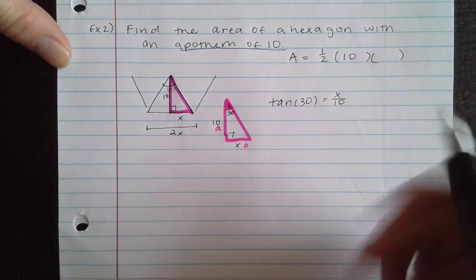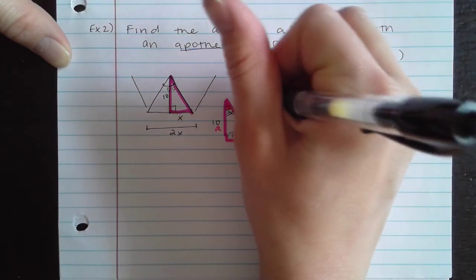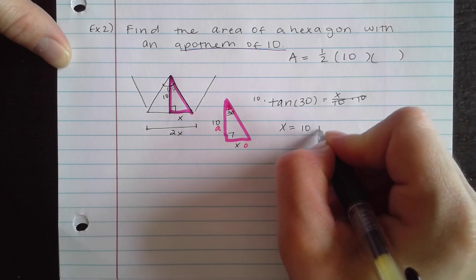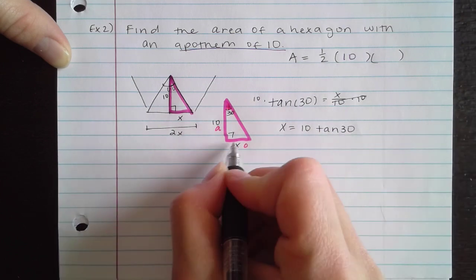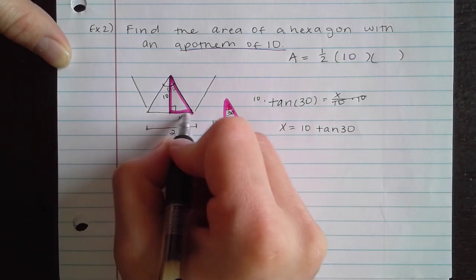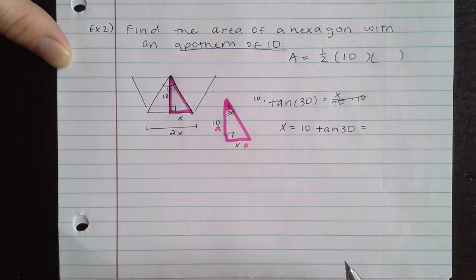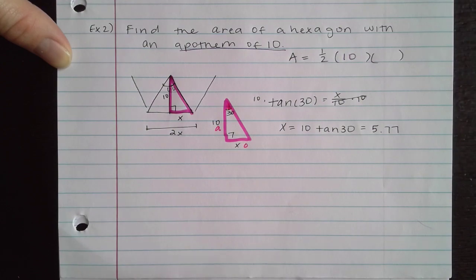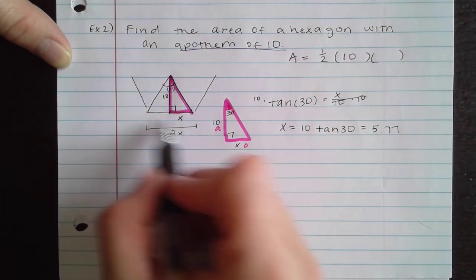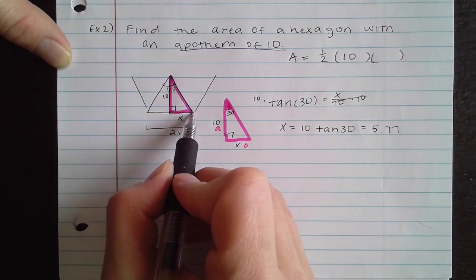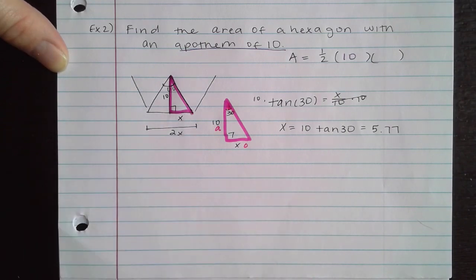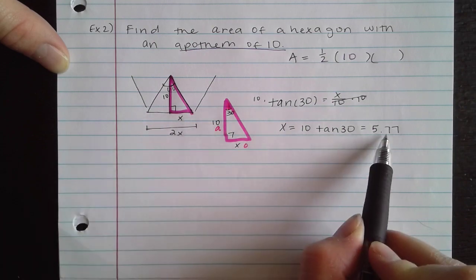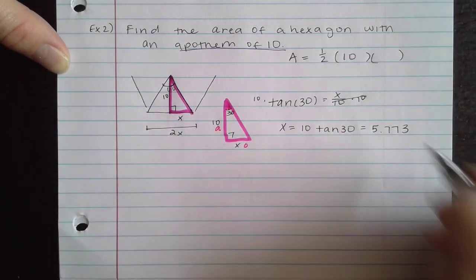And this actually is easier to solve because you just multiply both sides by 10. And I know that x is equal to 10 times tangent of 30. And that's going to give me my little value right there. When I plug that in my calculator, I get 5.77. And again, if this was 10, and we can kind of visualize it, if you got like 50 or something, obviously that's wrong. So look for some common mistakes that you could make if you're finding side lengths. 5.77 makes a lot of sense, or 5.773.